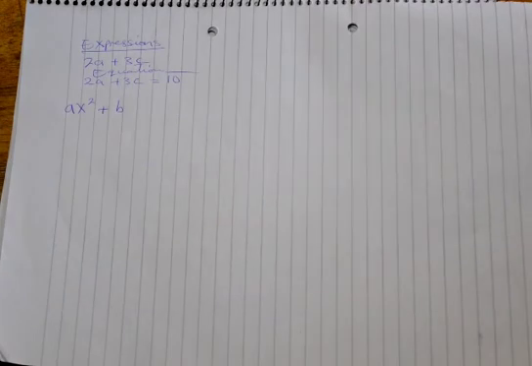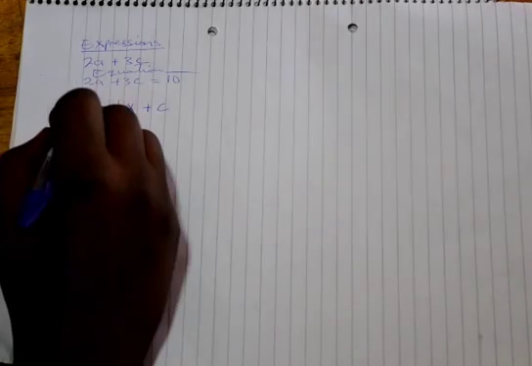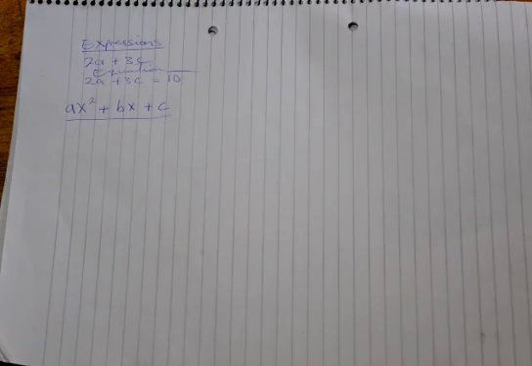Now when we talk of quadratic, a quadratic expression or equation is that which has this format: ax squared plus bx plus c. So now this is a quadratic expression.